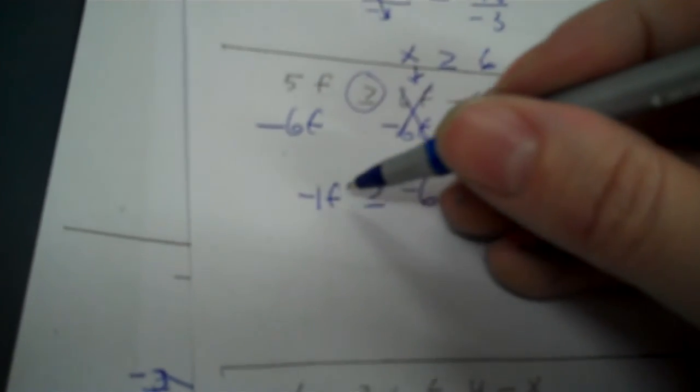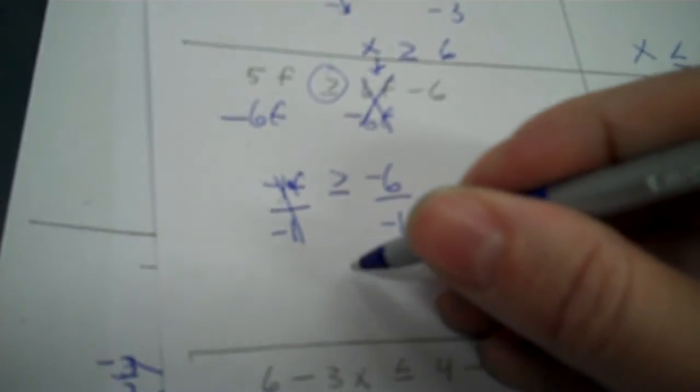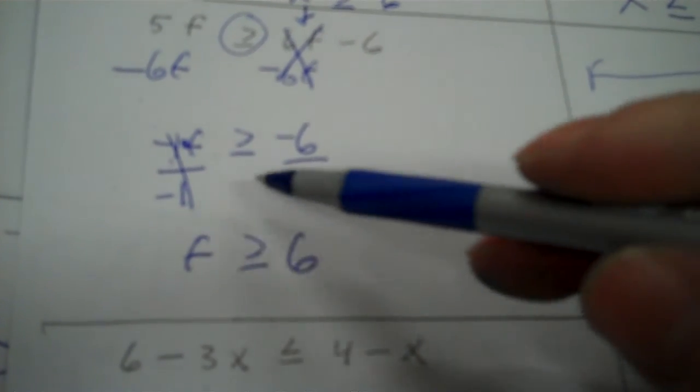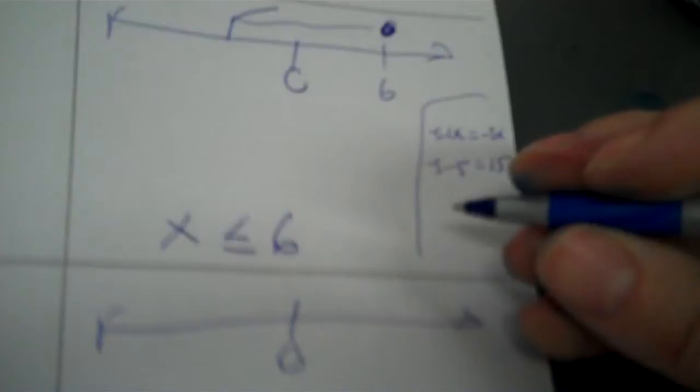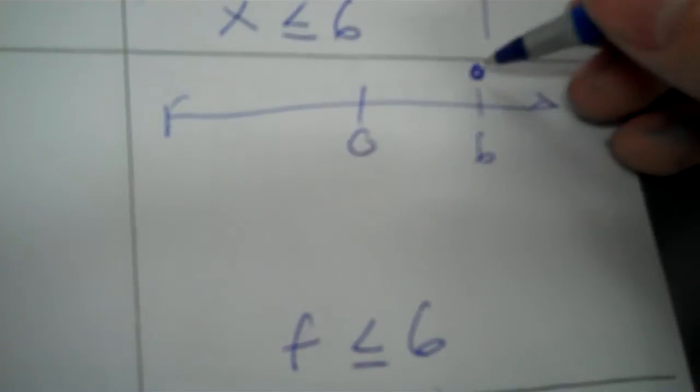Okay, now what's happening to the only f you have? You have an operation, it's multiplication, and it's by a negative. So flip that sign, and you need to now divide by negative 1. So you got f and 6. But remember, the symbol has flipped because we have just divided each side by a negative number. So anytime you circle, fill it, going that way.